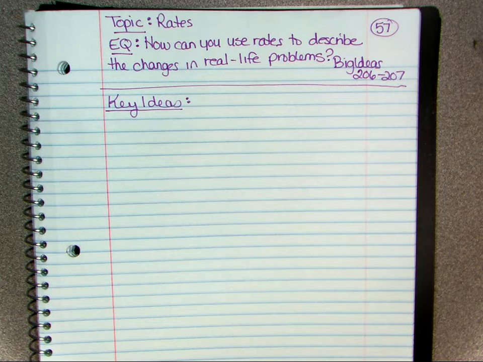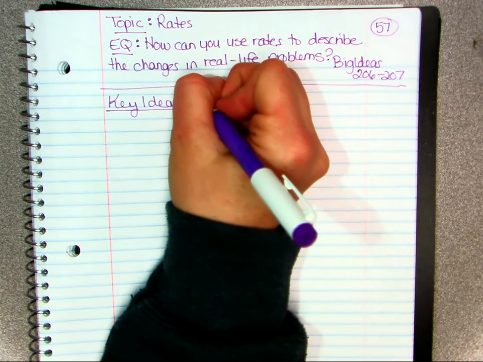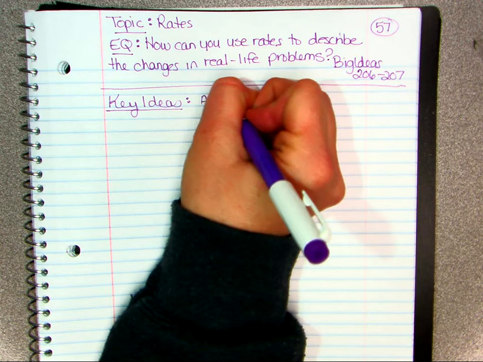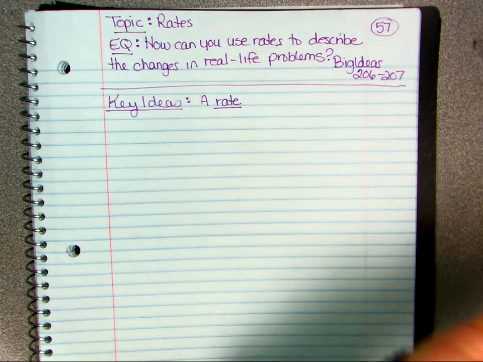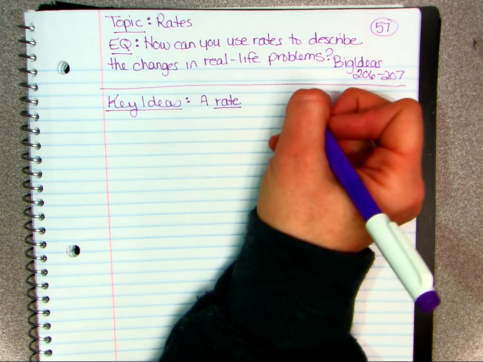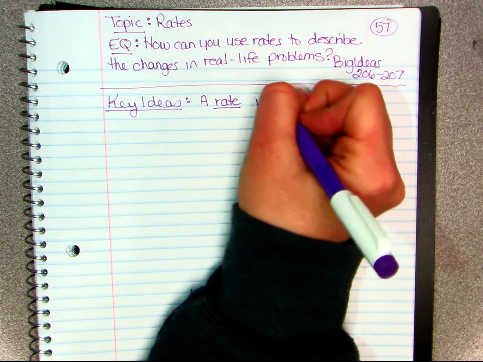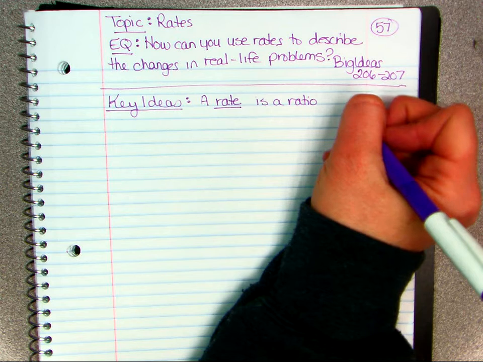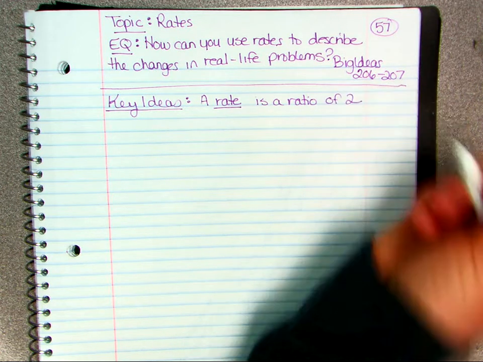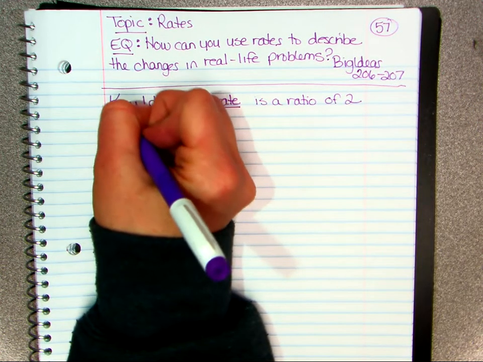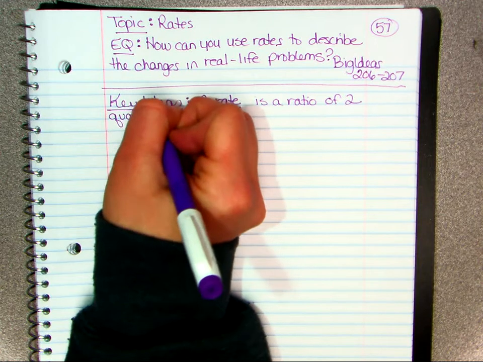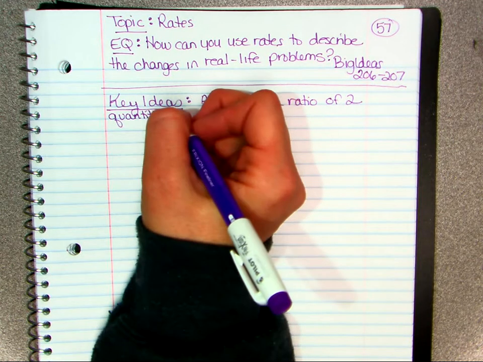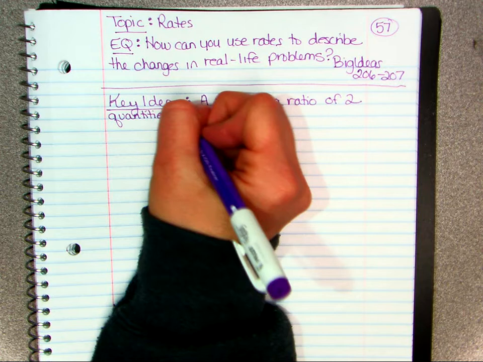The first thing I want to write is a definition, and it states a rate is a ratio of two quantities using different units.